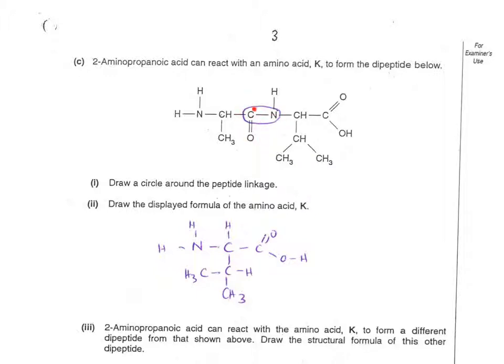When we split these two amino acids we break the peptide link. The carbonyl group regains its OH part and the amine group regains its hydrogen. So to draw the amino acid from this side of the dipeptide we simply copy out all of this structure, and when we get to here we put the hydrogen back on to regain our amine group.